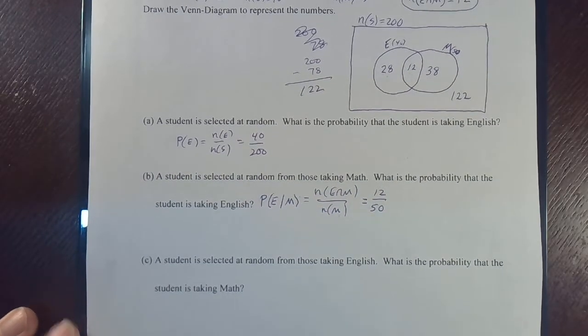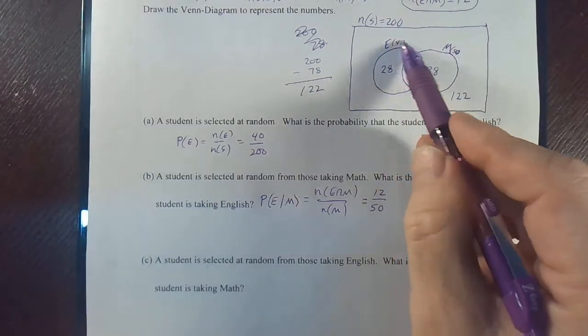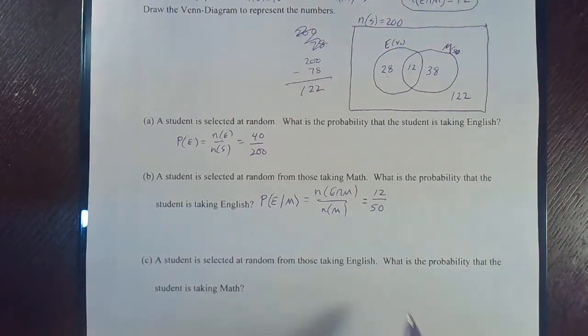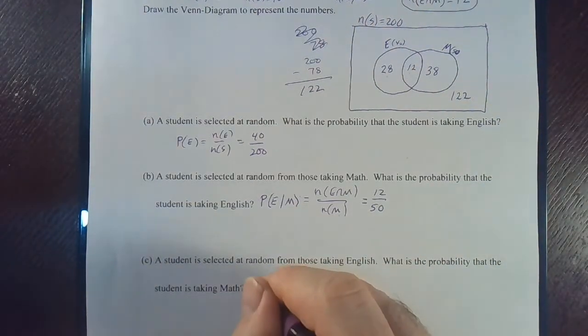All right, C. The student is selected at random from those taking English. So we're given that information that the person is taking English. What's the probability that the student is taking math?